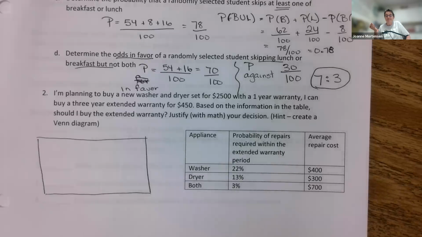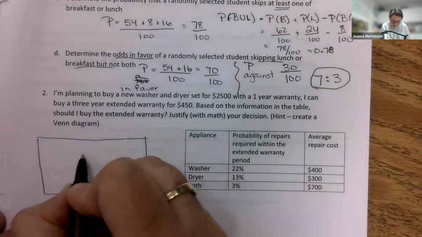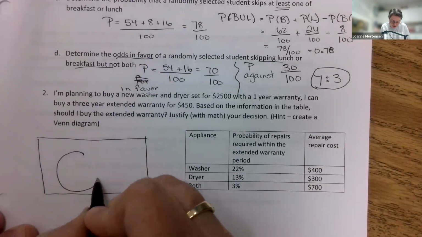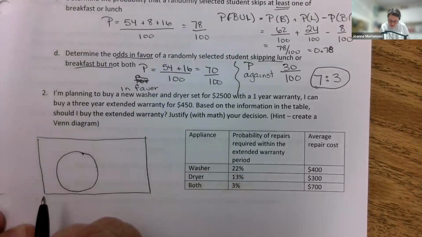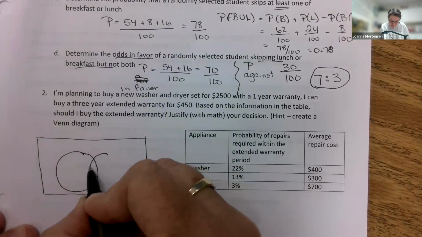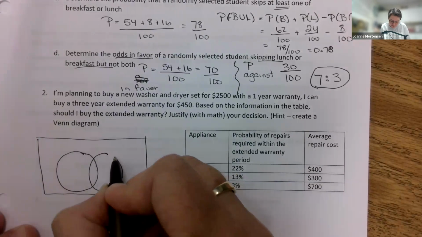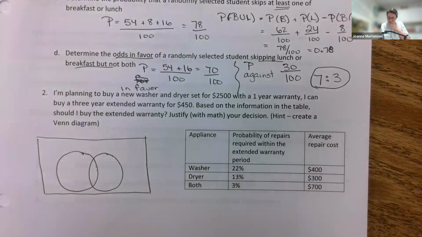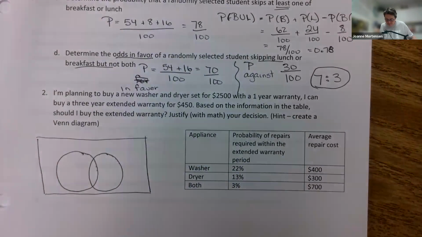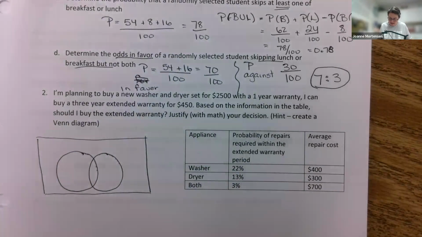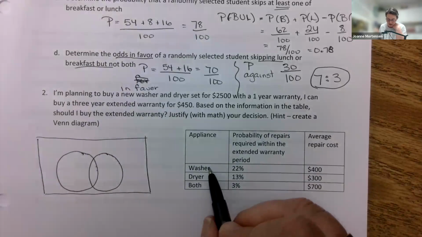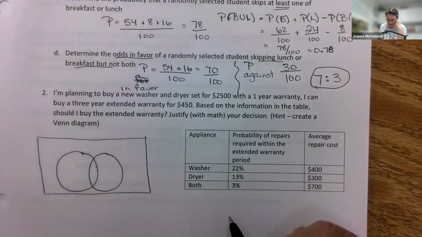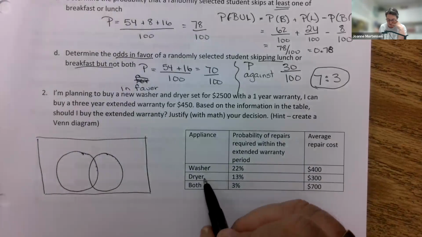What do you think? The question really gives you a pretty good hint as to what to draw, right? Washer, dryer, both. So washer breaking down, dryer breaking down, or both breaking down. Oh, you know what? I don't like this question. Because with this washer and dryer, it doesn't say whether it's washer only or dryer only.